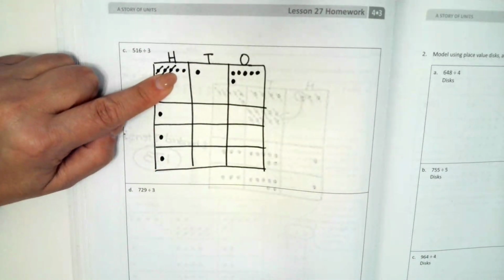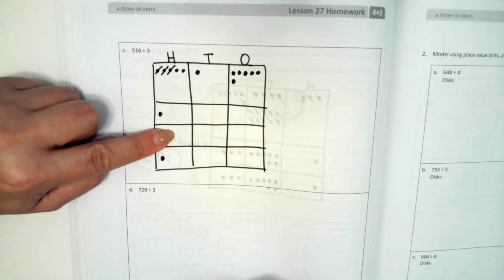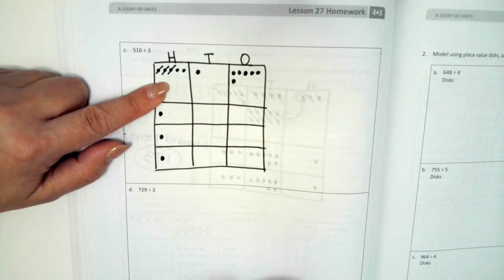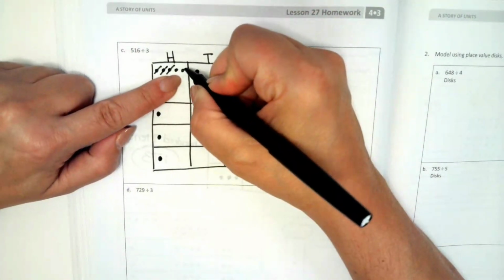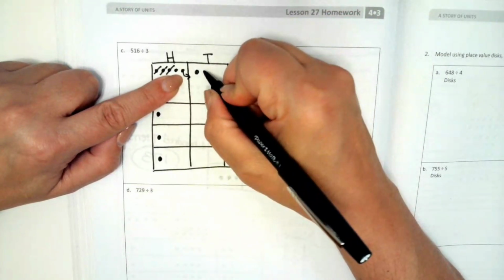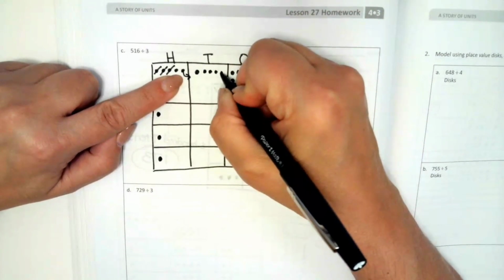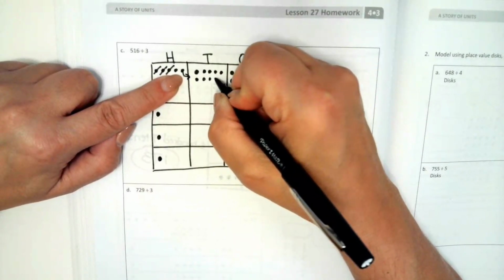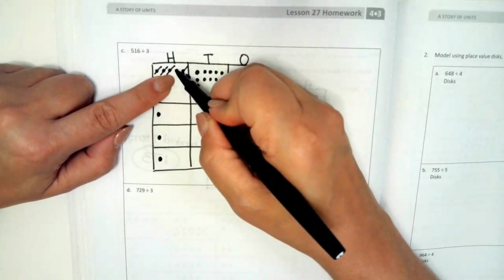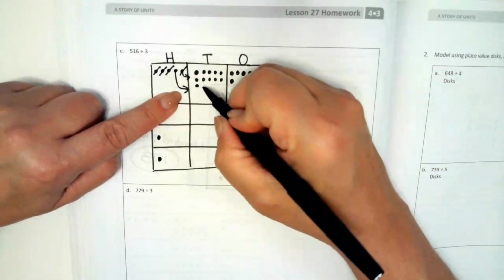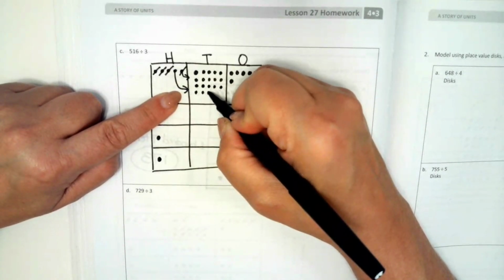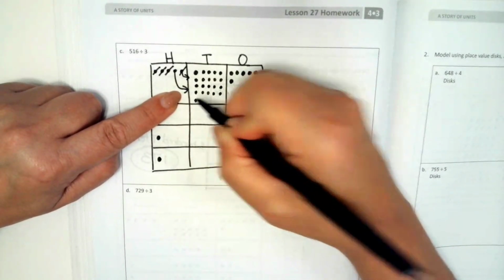I have 2 more hundreds. Is that enough to distribute 1 more in each group? No, that means I'm going to decompose them instead. So this 100 becomes 10 tens. Okay, now this one needs to become 10 tens. 1, 2, 3, 4, 5, 6, 7, 8, 9, 10.